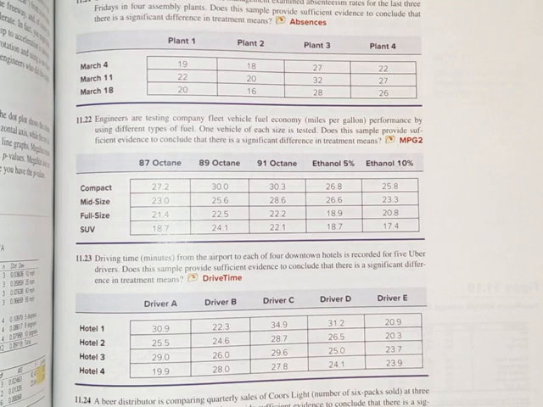Yeah, well, in this case, I would actually say that here, that is what told me that the rows didn't matter. I took the rows into account. Does your choice of hotel affect your drive time? No. Does your choice of driver affect your drive time?